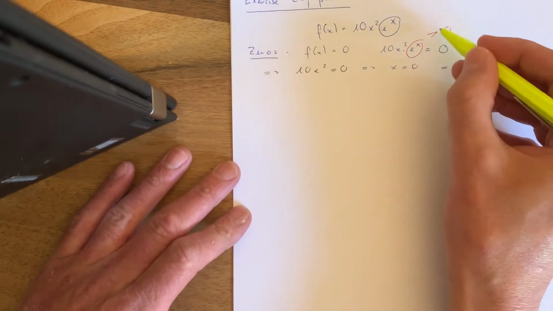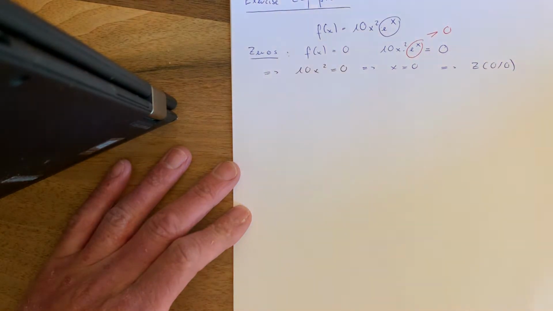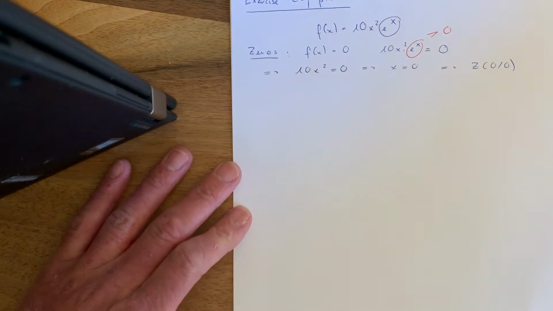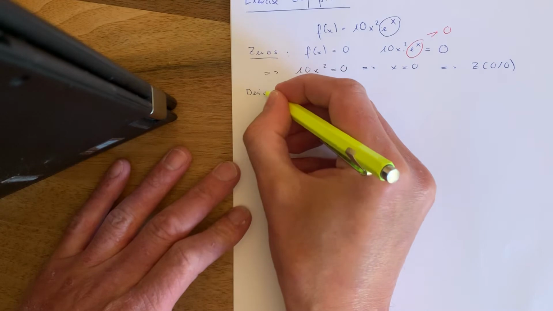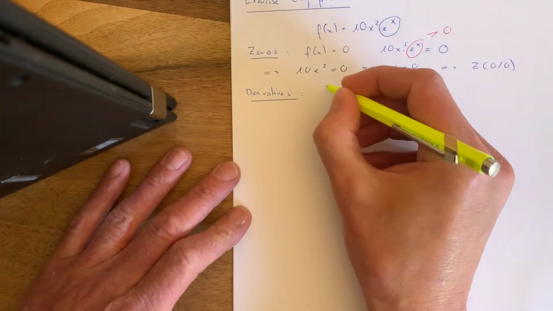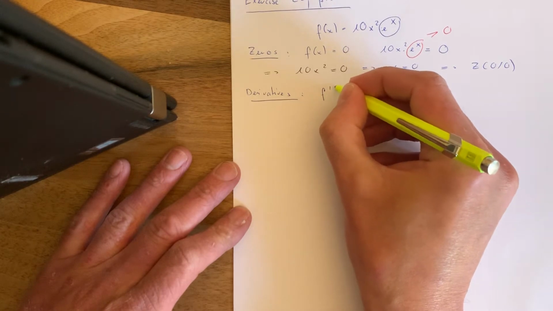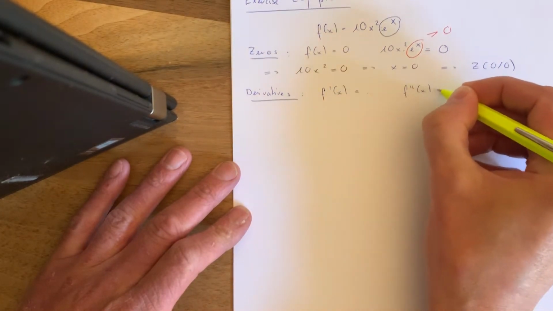It's an important property of the exponential function e to the power of x, that function is always positive and has no zeros at all. So let us continue with the derivatives. First f prime of x, and then f double prime of x.